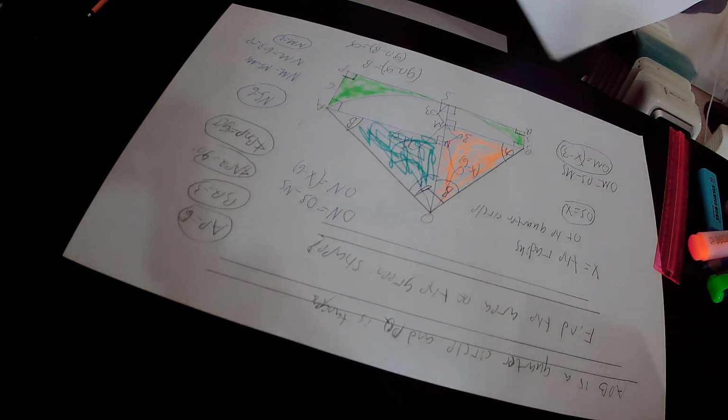Repeat again. Angle OBM in the orange triangle equals angle AOM in the blue triangle. They are both equal to alpha, therefore they are equal to each other.